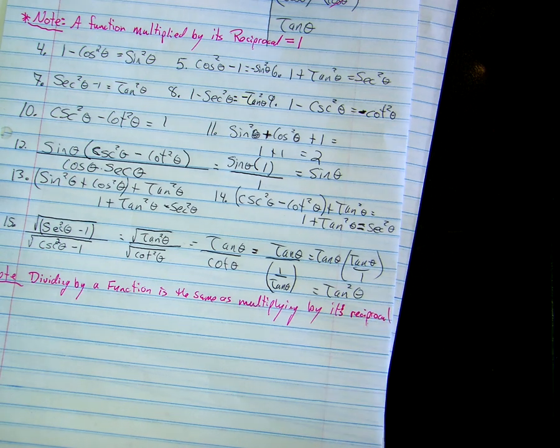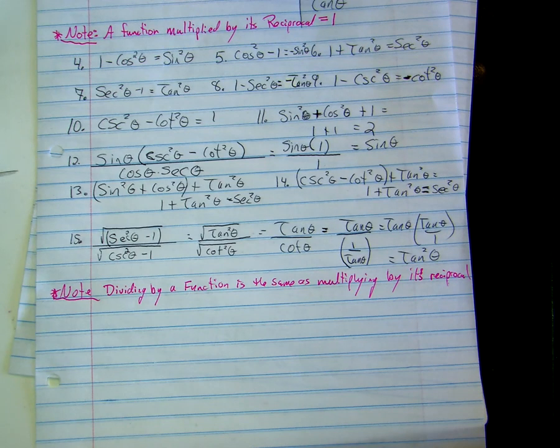And of course you know that with numbers. Dividing by a quarter is the same as multiplying by 4. Dividing by 3 over 5 is the same as multiplying by 5 over 3. Dividing by cotangent is the same as multiplying by tangent. Dividing by secant is the same as multiplying by cos. Dividing by cosecant is the same as multiplying by sine. So sometimes that will simplify your work.